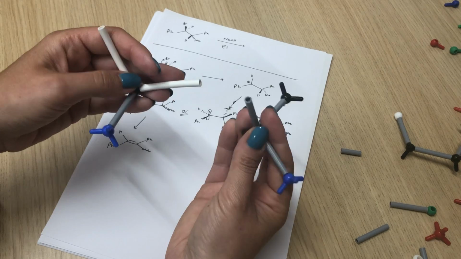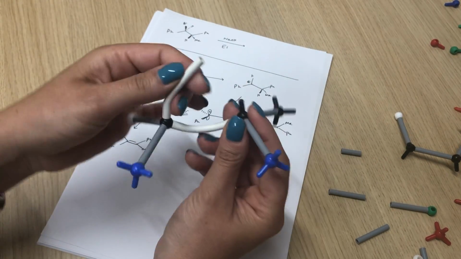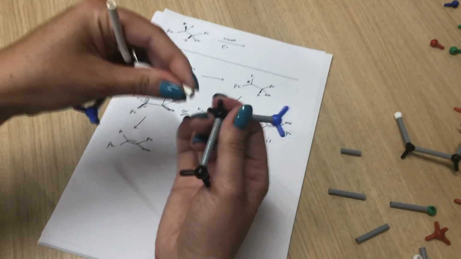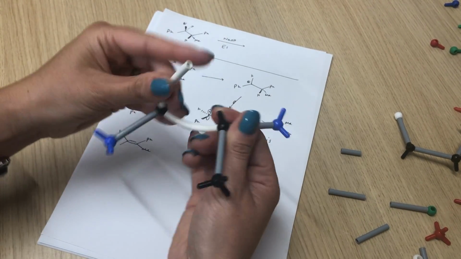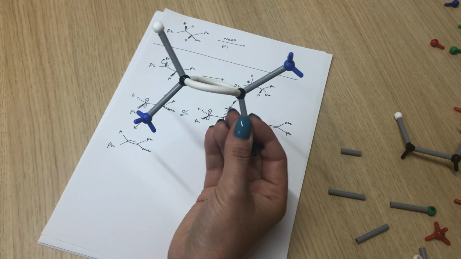Ooh, I've now confused myself. Nope, there we go. So it's very easy to confuse yourself. And in this case, the Ph groups need to be trans to each other, so opposite sides of the double bond. And there we end up with this.